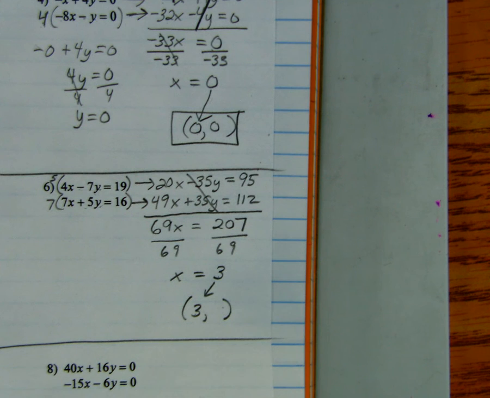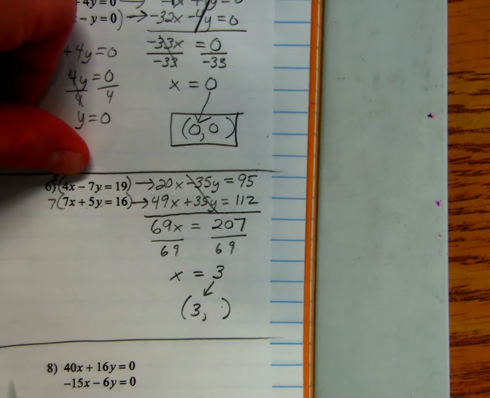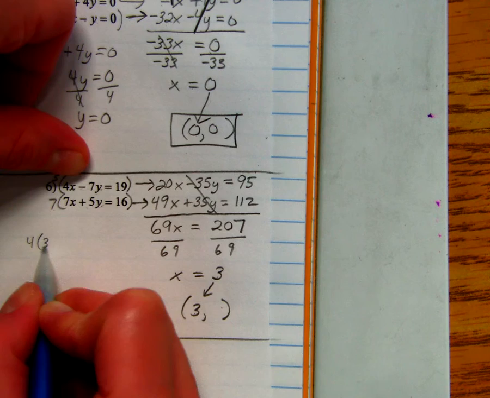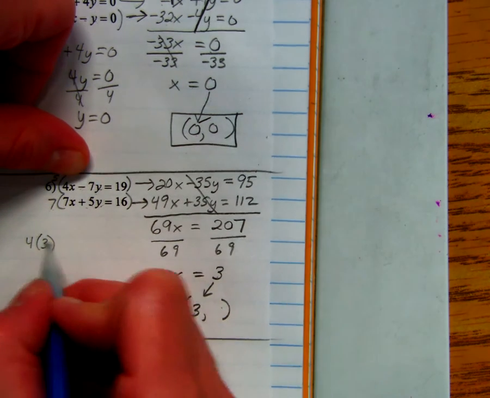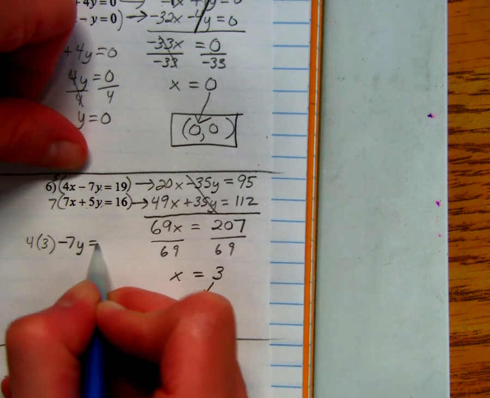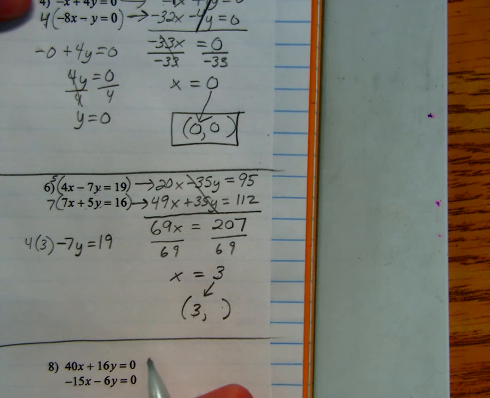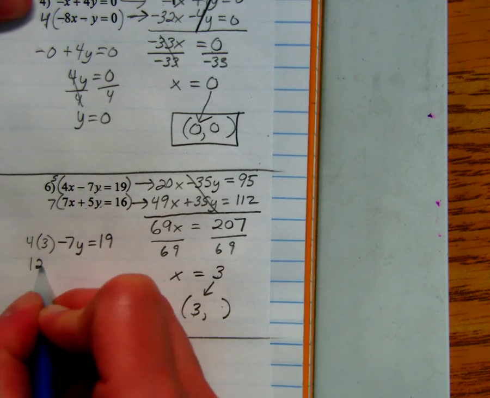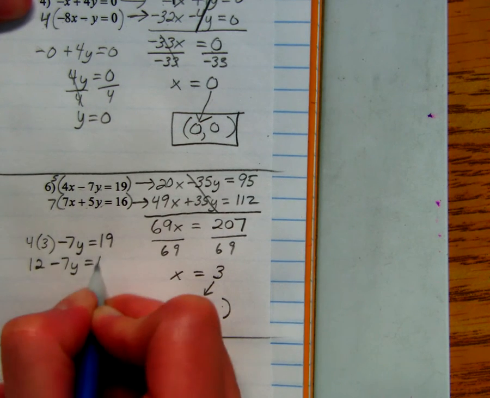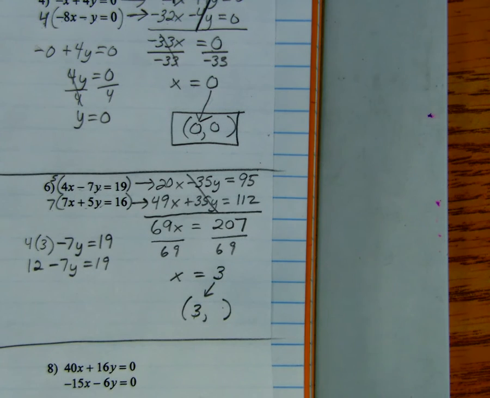Okay, which equation do you want to use to find y? Top one. Top one, sounds good. So we'll have 4 times 3, because we're putting 3 in for x, minus 7y equals 19. So 4 times 3 is 12. Minus 7y equals 19. Sometimes people get confused when the variable's here and that constant's there.